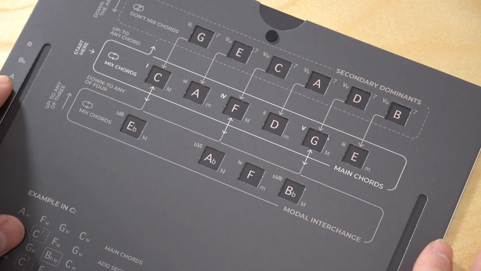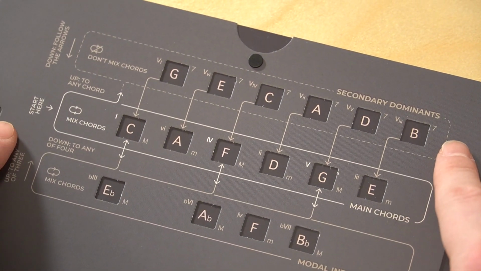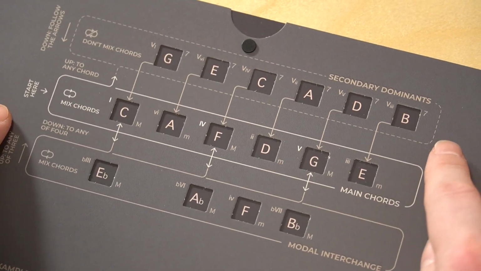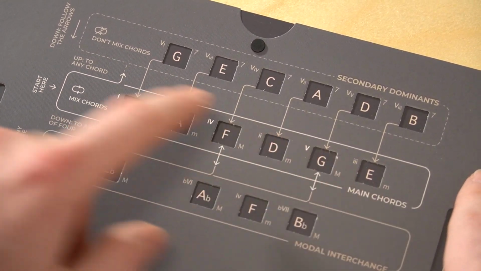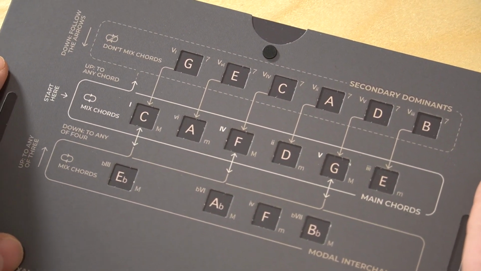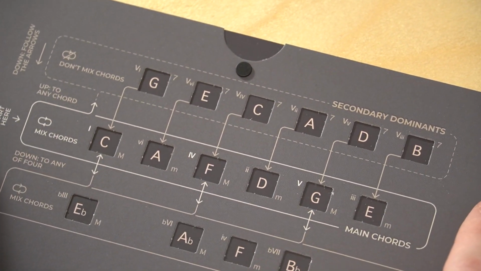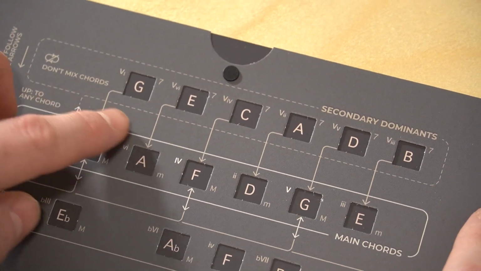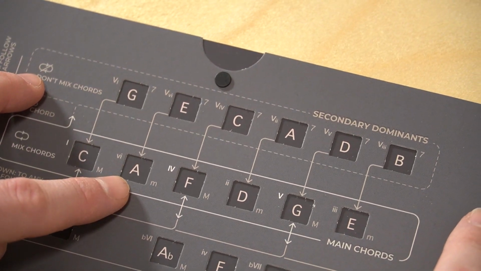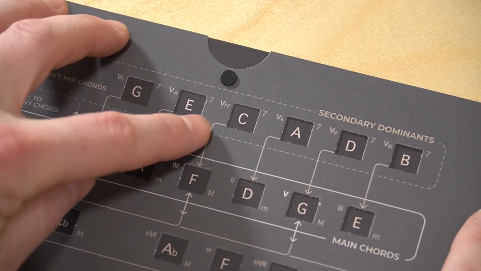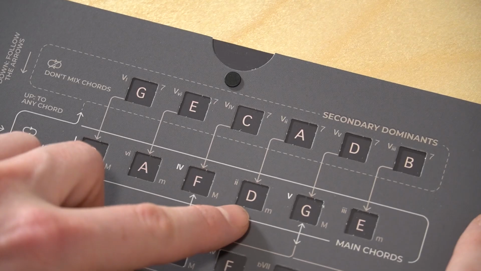If you want to add some extra color to the diatonic chords, you can jump to the top section, where you will find secondary dominant for each of the chords from the middle section. You can jump from any of the main chords to any of the chords above. Arrows will guide you to the resolution. For example, E7 wants to resolve to A minor, C7 to F major, and A7 to D minor, and so on.